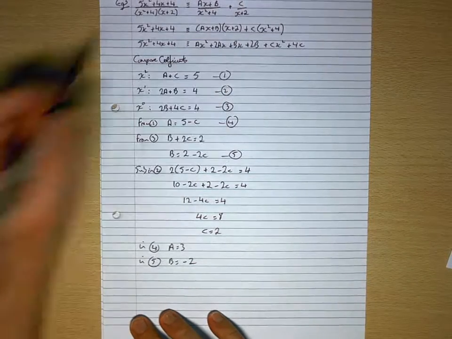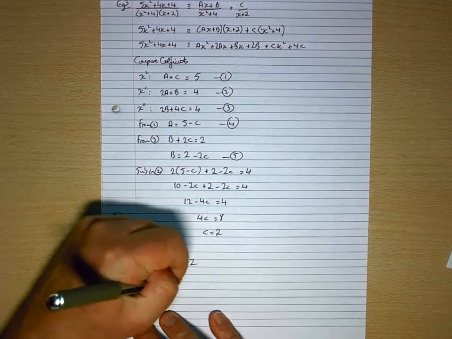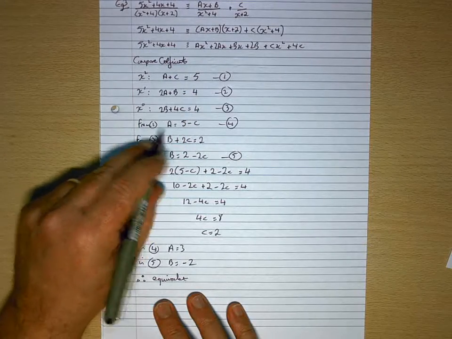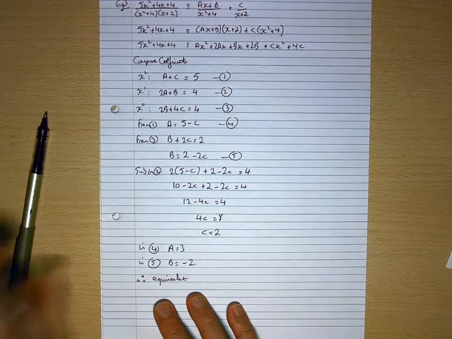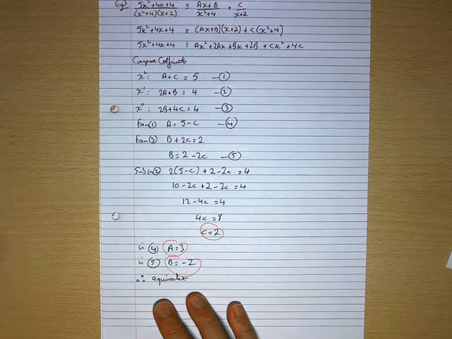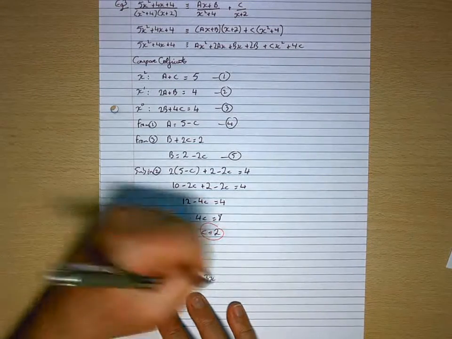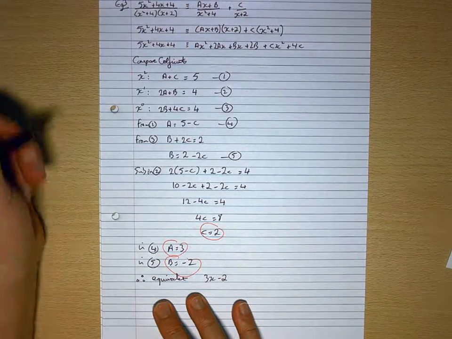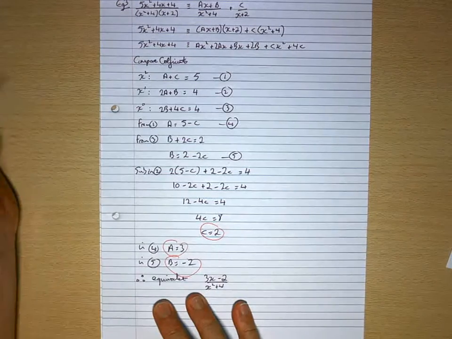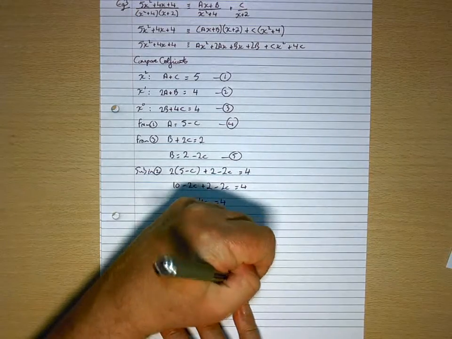So I know a, b and c, so I can now rewrite my expression. So therefore the equivalent, I'll have to write the whole thing again, is going to be ax plus b, with c, a and b now known. So ax plus b is going to be 3x minus 2 all over x squared plus 4, plus c over x plus 2, which is 2 over x plus 2.